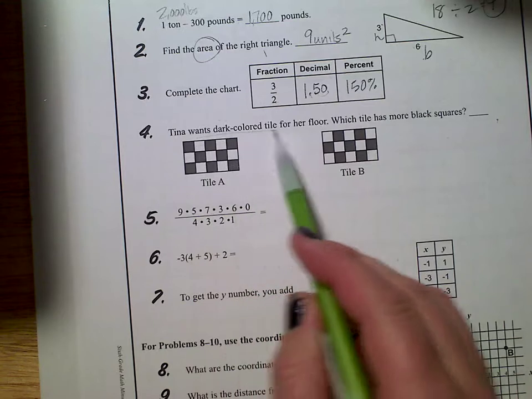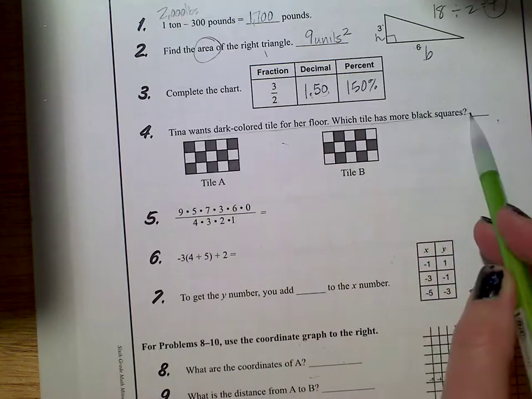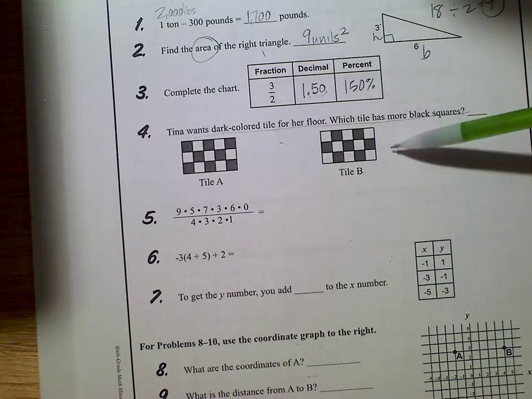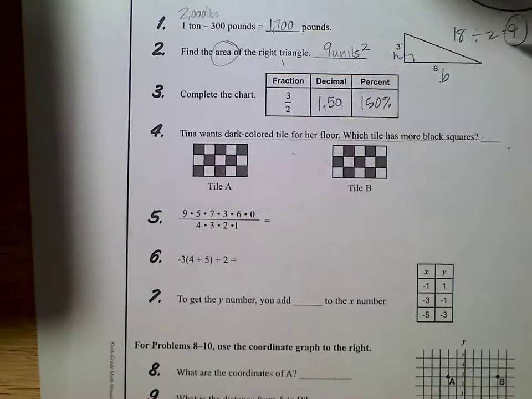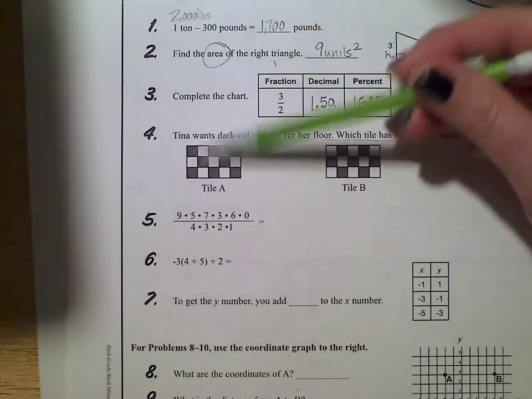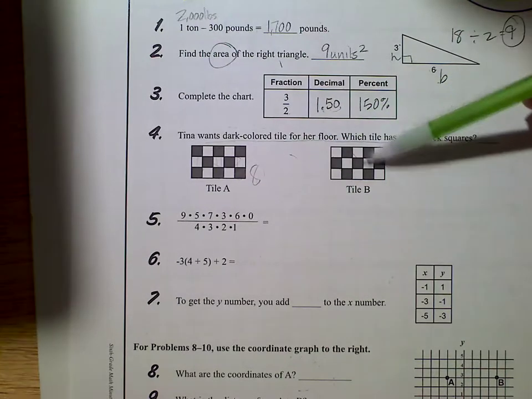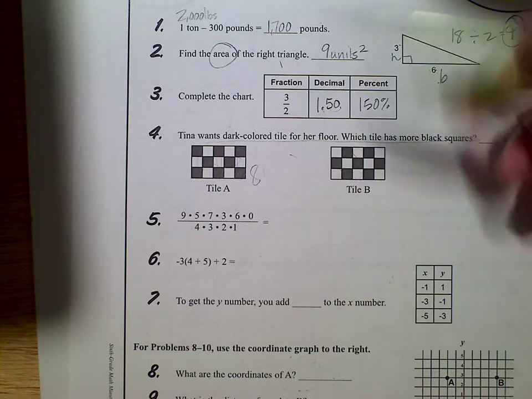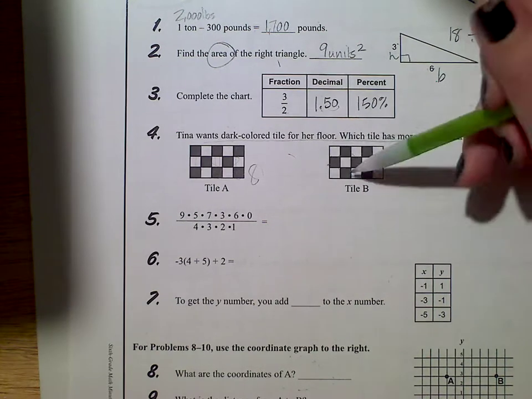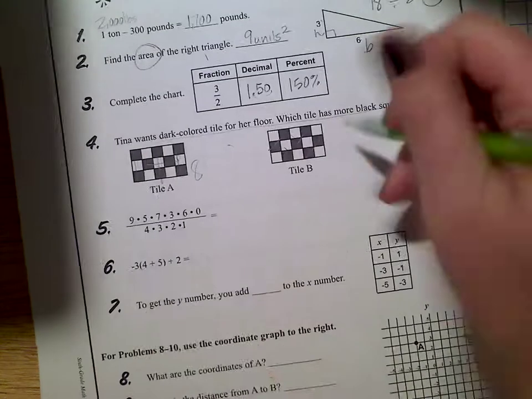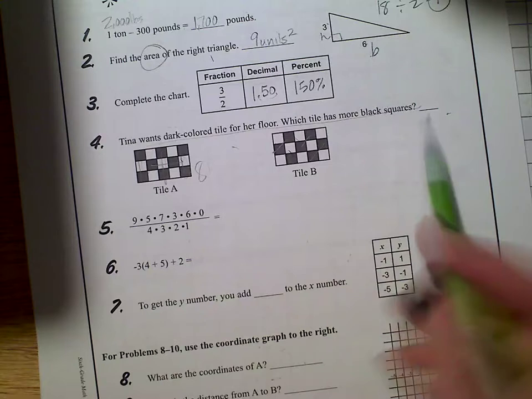Lots of choices. Tina wants dark colored tiles for her floor. Which tile has more black squares? Ugh. If Tina doesn't know how many squares are here, she should not be tiling her floor, period. Just so you know, Tina might need to have somebody help her. So, 2, 4, 6, 8. This one has 8. 2, 4, 6, 7. Double check. 2, 4, 6, 7. 2, 4, 6, 8. So this one has more black tile. A.